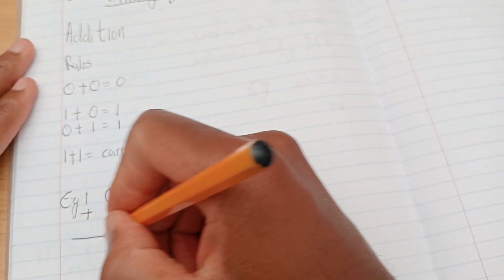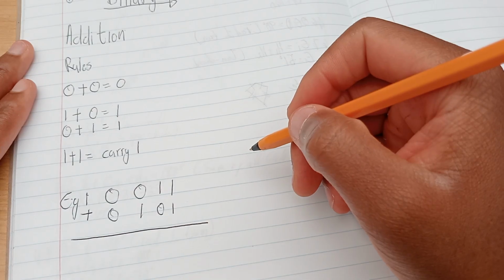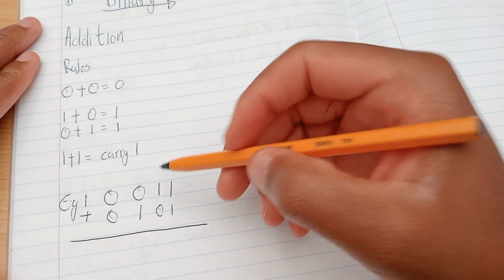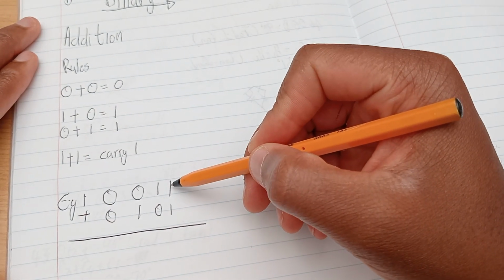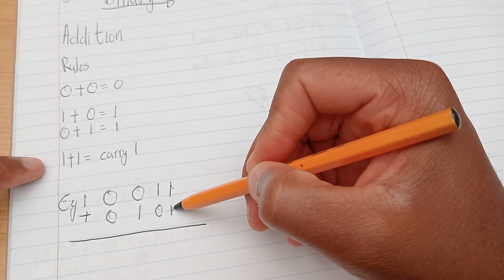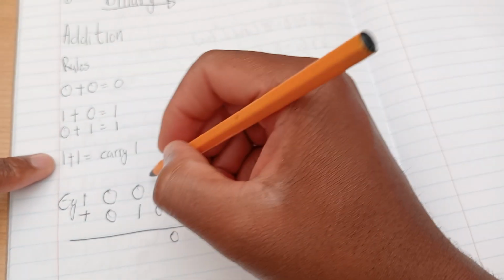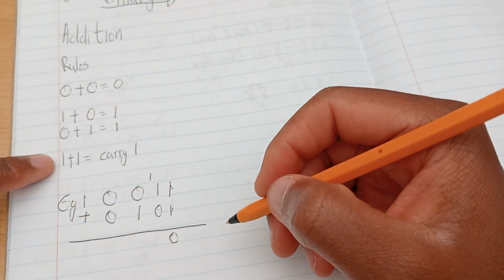However, when we add these binaries, look at what I'm about to do. You're going to say 1 plus 1. 1 plus 1 is 0, and then you carry a 1.